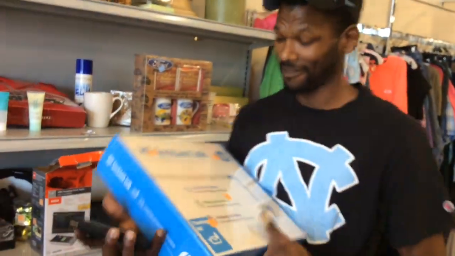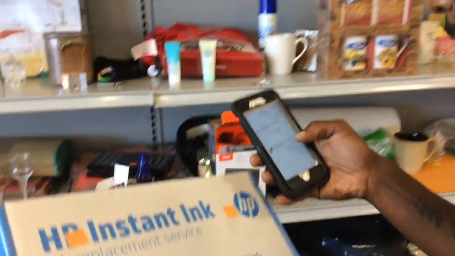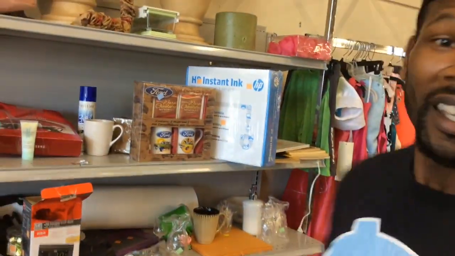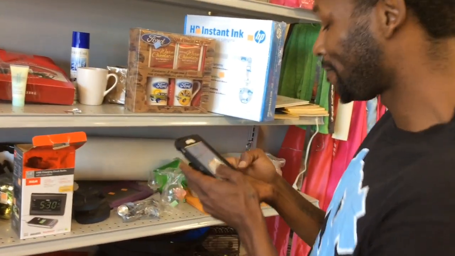Probably won't be able to sell this because it's HP. Gun got a barcode. It's still skinny. It's not reading it, so, try something. And if it doesn't work, guys, what you can always do is just type it in.